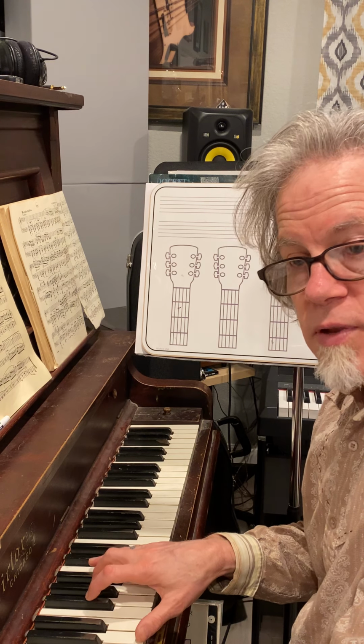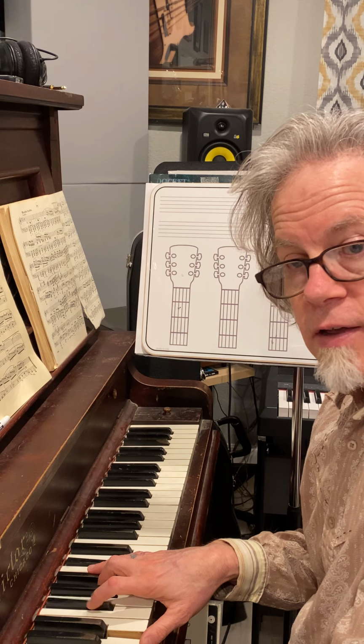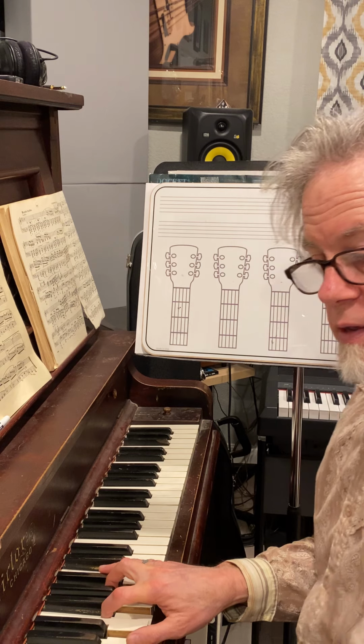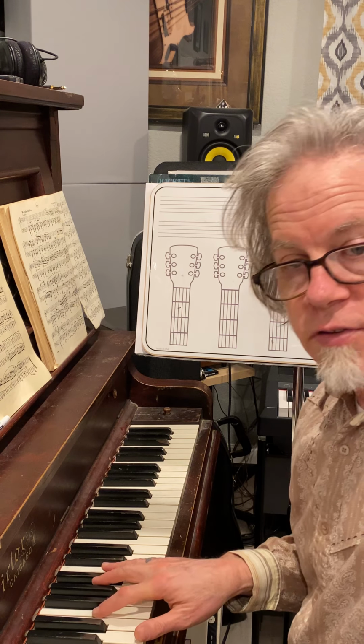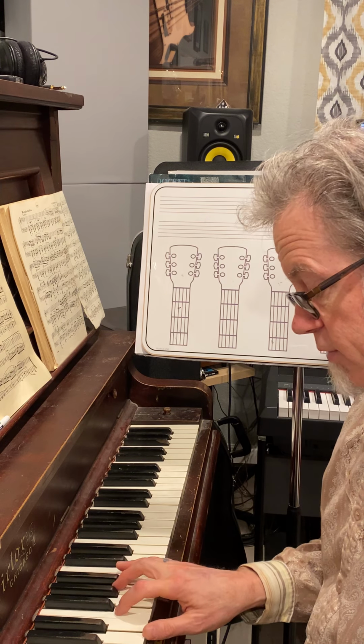C sharp would be the major 7th for a D chord, but we pull the F sharp down to F and the C sharp down to C, and there's our minor 7th. And because it's all white keys, key of C. Okay, and that's the 2 chord.